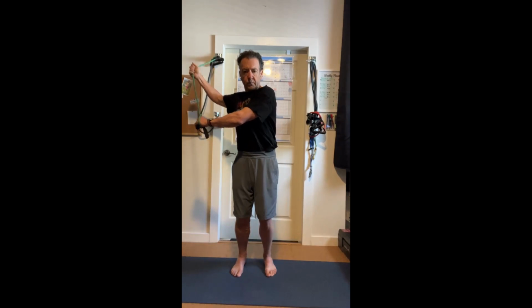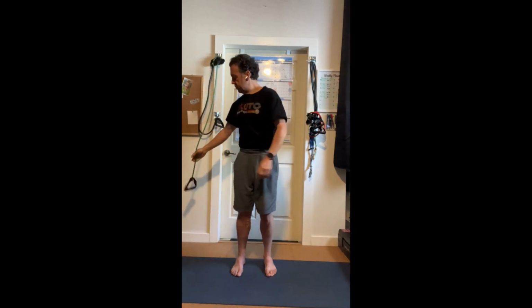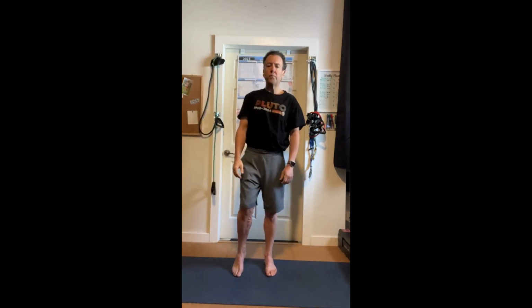Releasing the band, shake out the body, and release all tension.